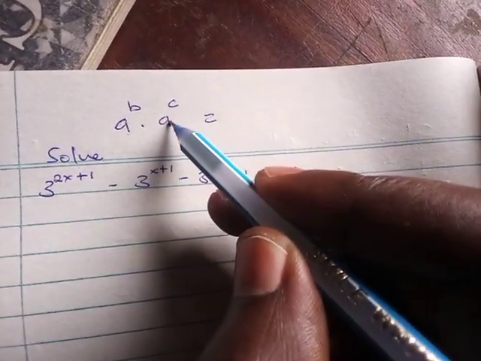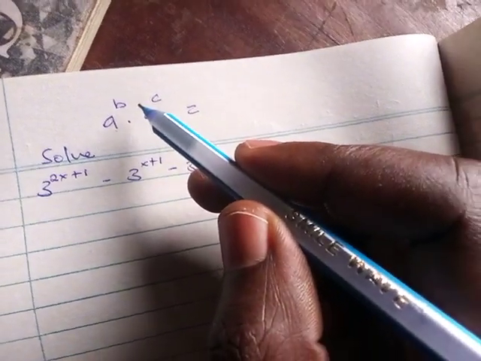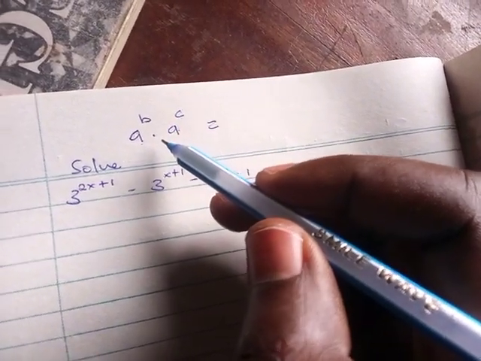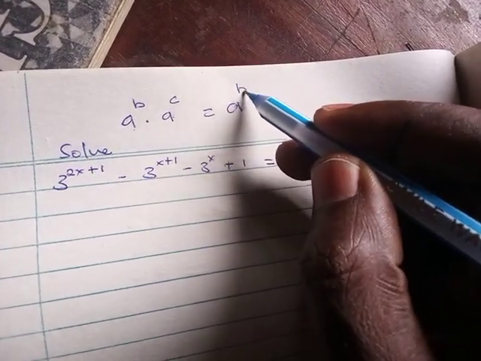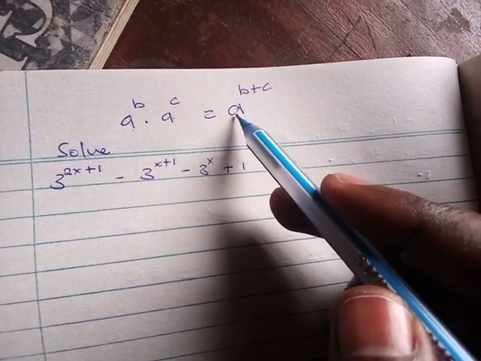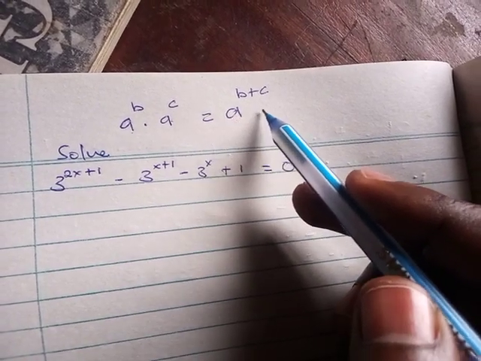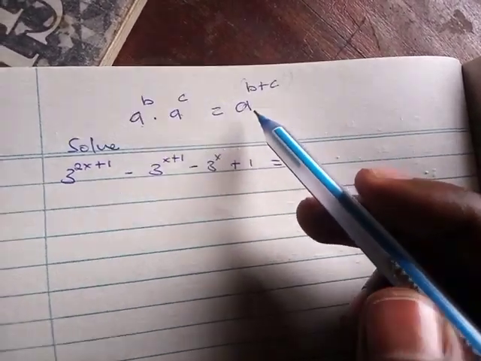You are having the same base, which is a, so you are allowed to add the powers. It is one of the rules of indices. So you will be having a power b plus c. So this is what I was talking about. It means there was a multiplication of the same base, which made them add the powers.